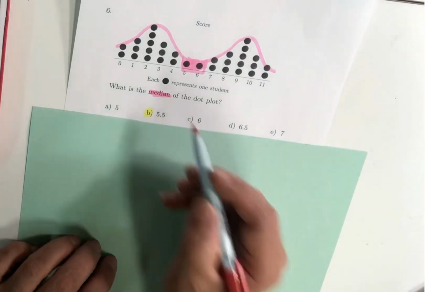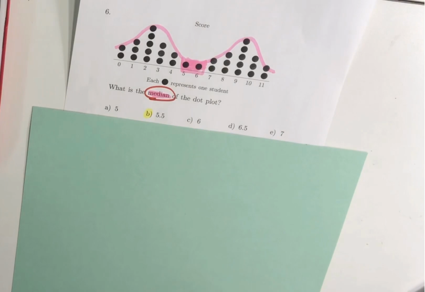All right, continuing on here, we want the median. Well, the median is the one right smack in the middle.